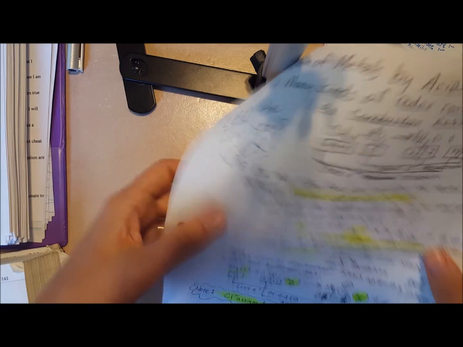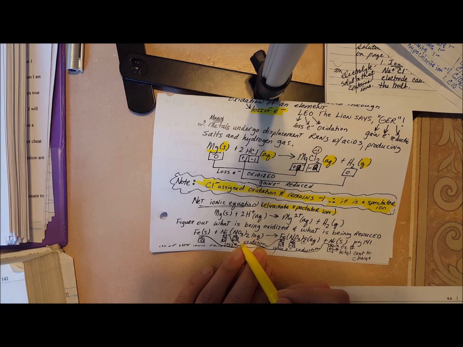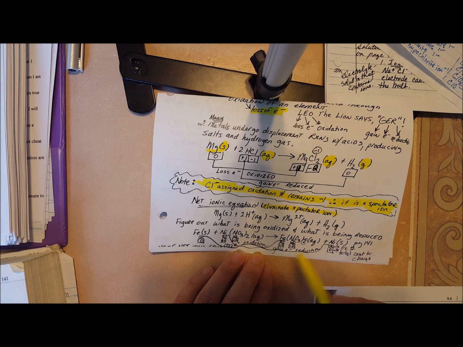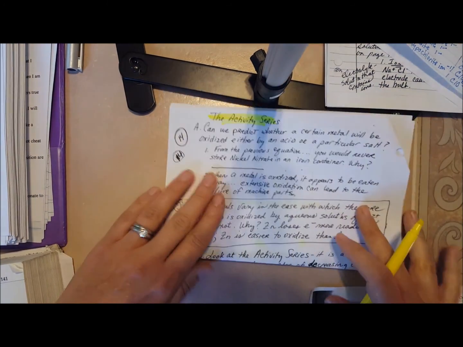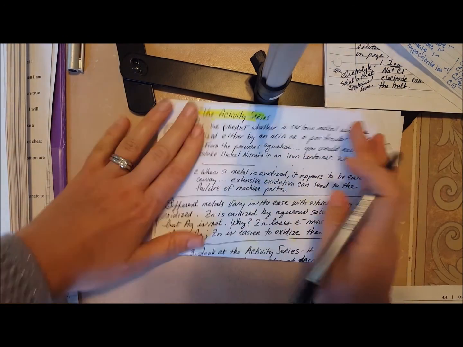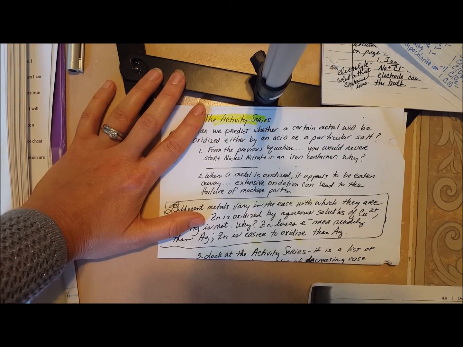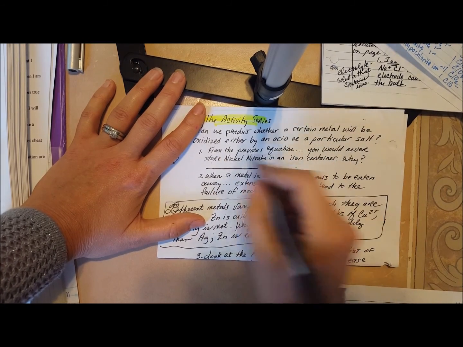Why would you, go back to what we just did, why would you not store nickel nitrate in an iron container? Iron is being oxidized, and the iron will actually fall apart. So that's why we would never put nickel nitrate in an iron container. And I'll never put food in an iron container again either because of the chemistry that happens. The redox reaction. Learned that the hard way. Alright, so you would never store nickel nitrate in an iron container.